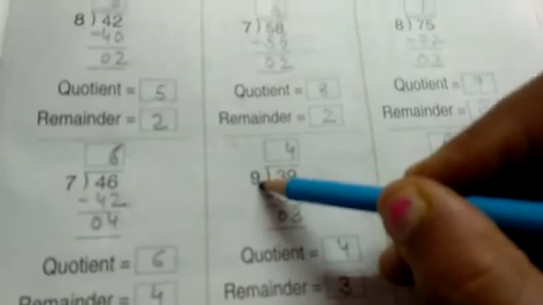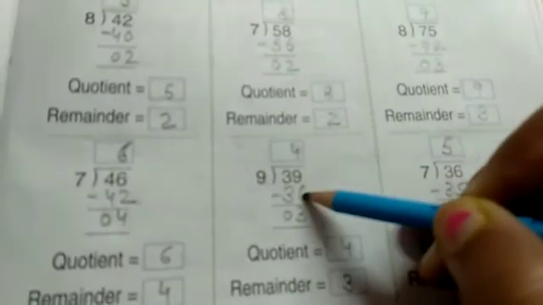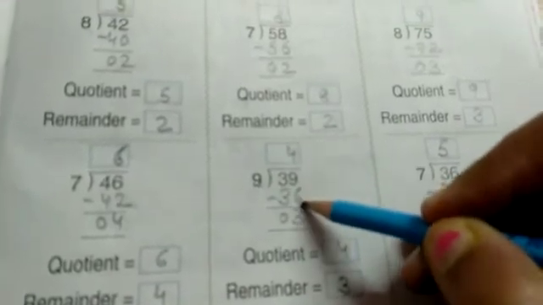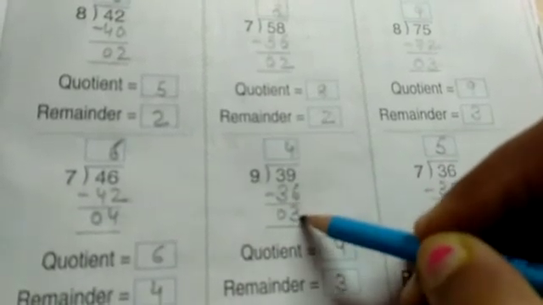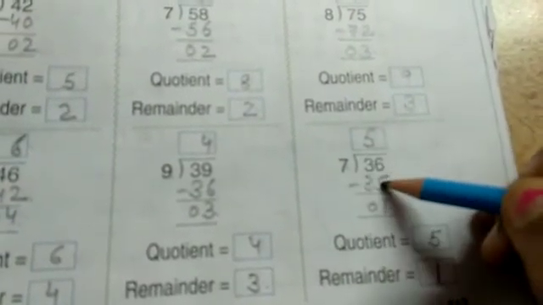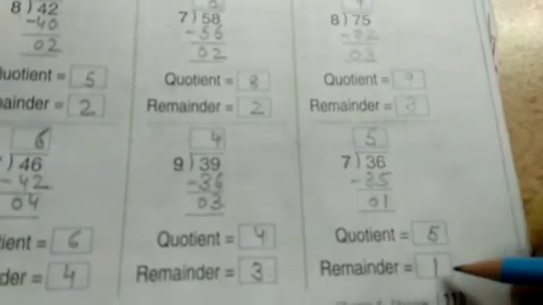39 divided by 9. You have to say the table of 9 in your mind. And 9 4s is 36, which is smaller than 39. So you have to write 9 4s are 36. 36, when you subtract from 39, you will get 3. 9 minus 6 will give you 3. So 4 is the quotient here. You have to write 4 here, and 3 will be written here. Now 36 divided by 7. 7 5s are 35. 6 minus 5 will give you 1. So this is the remainder, and this is the quotient. So 5 is the quotient and 1 is the remainder.